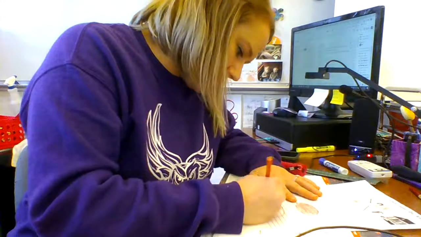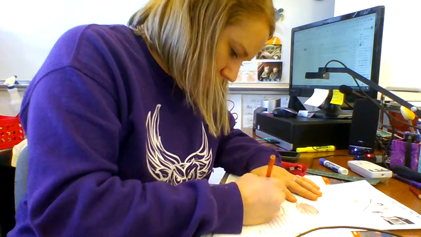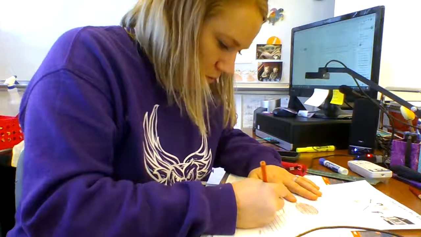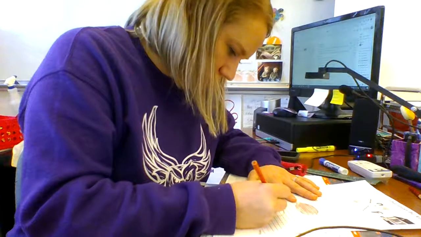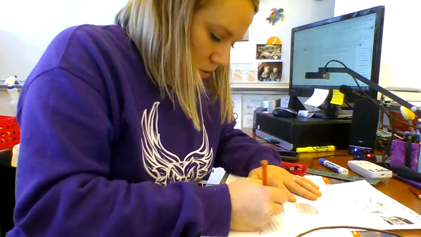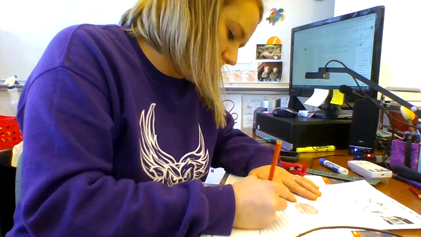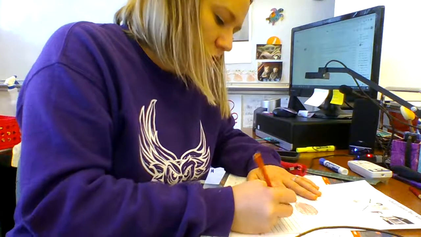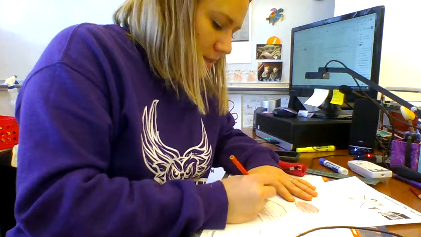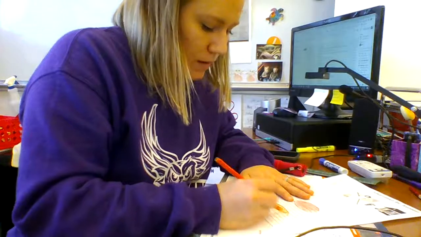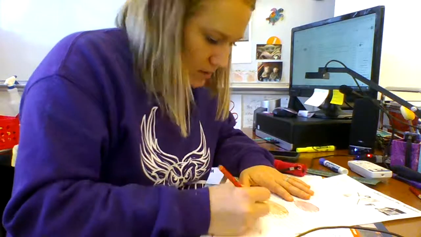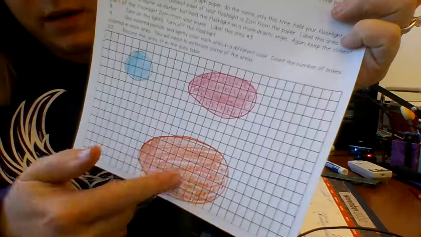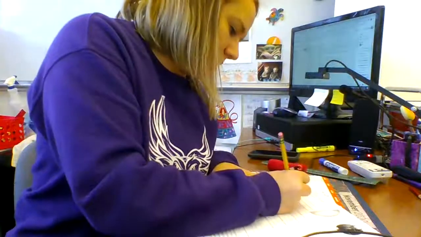That area is going to be about 3. About 66 boxes. So I'll keep coloring this in real quick, show you what that looks like. And then on the back of our paper, that's about area 3. And I counted 66 boxes.